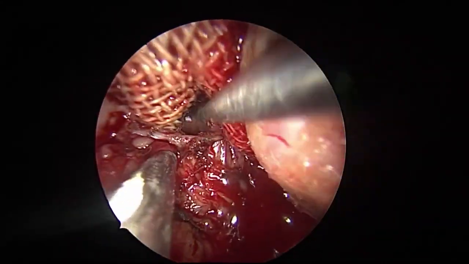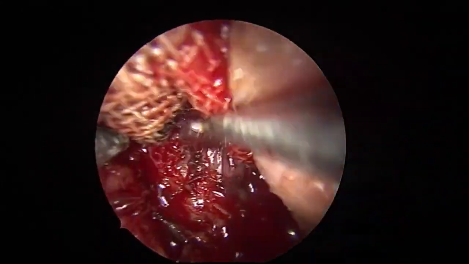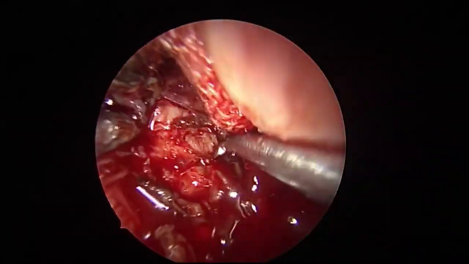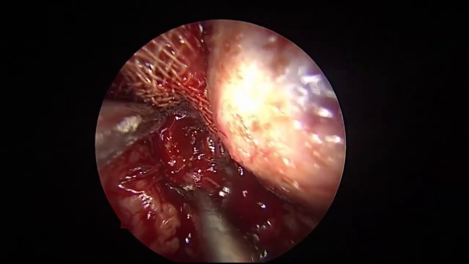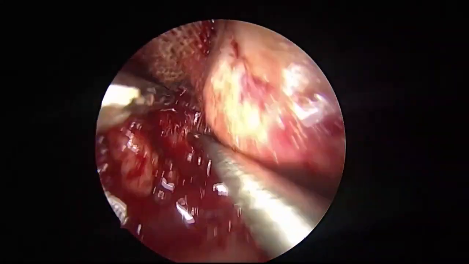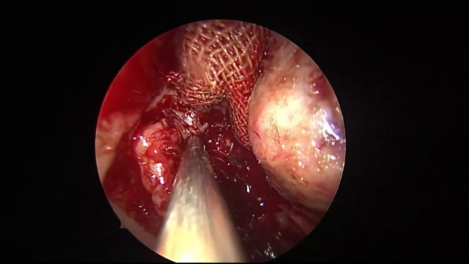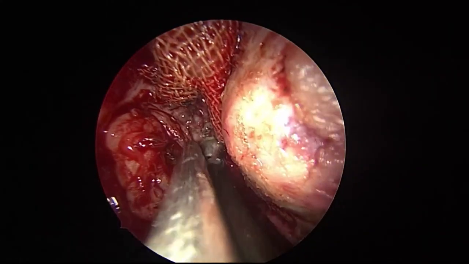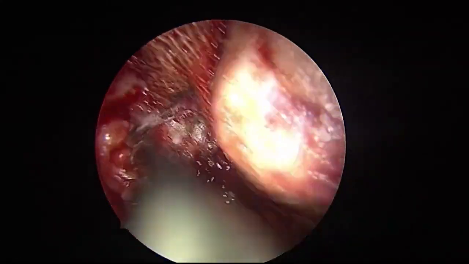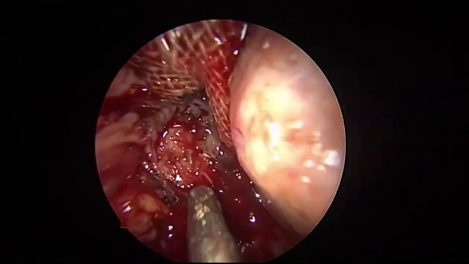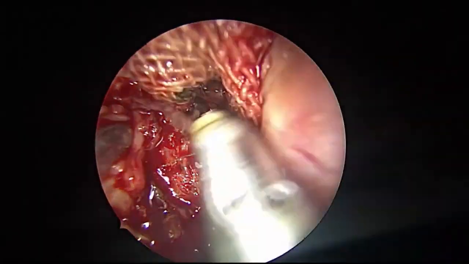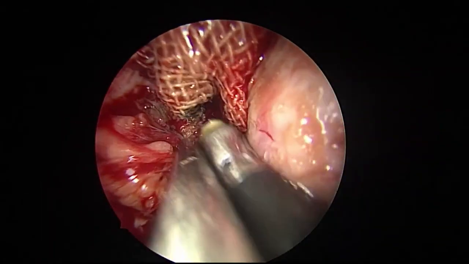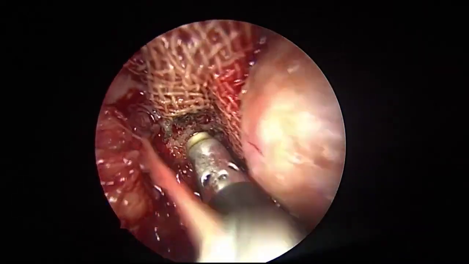Some more periosteum, I will cut this. Coblator. Periosteum, cutting this. In between, I use the cutting mode to cut anything.